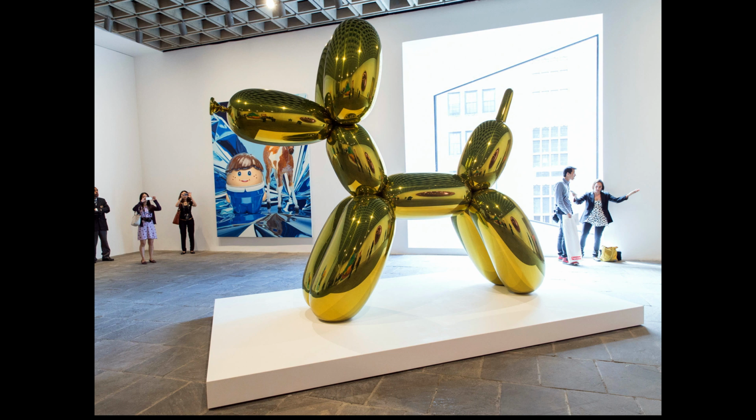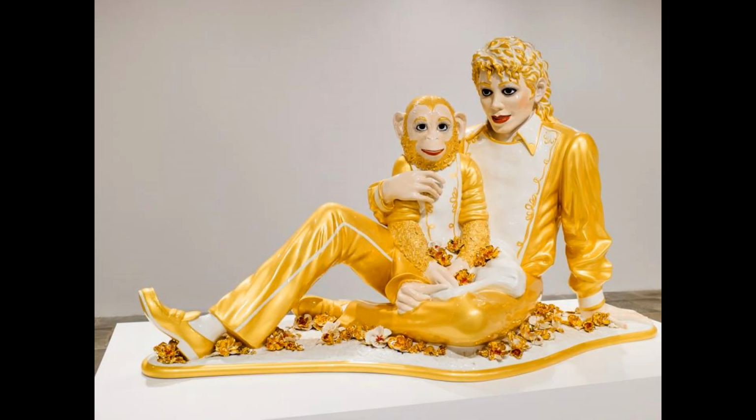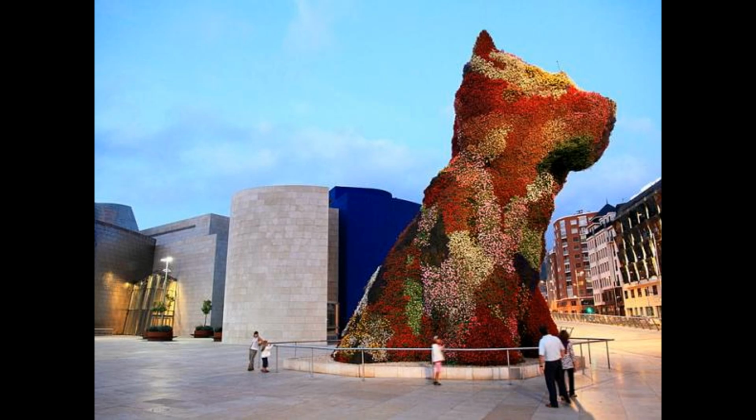So here's a bronze cast, mirror polished balloon dog. And here's some more balloon animals made quite large in metal. And this is a life-size porcelain casting of Michael Jackson with Bubbles, the chimp. And this is kind of like a giant Chia Pet dog. This is, I believe, at the Guggenheim in Bilbao, and it is covered with flowers.